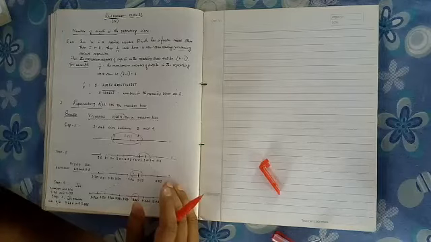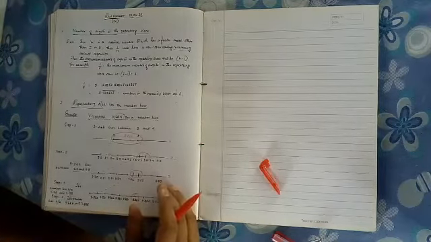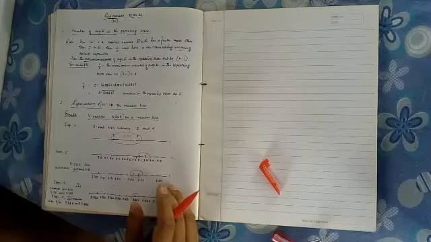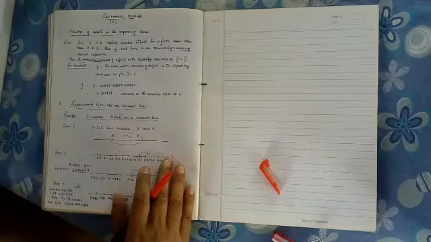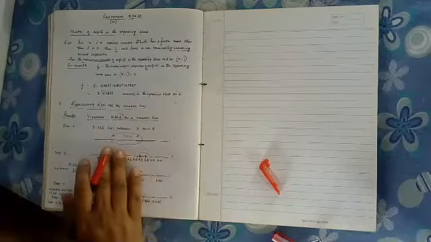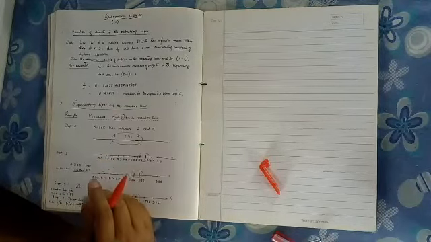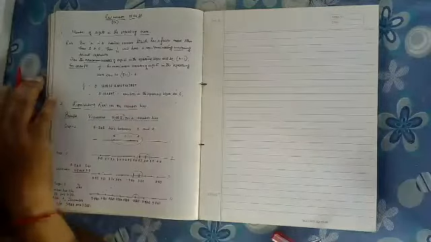Next, I am going to show you how to represent the square root of a decimal number on the number line. It is actually how to find the square root of a decimal number through construction. Let us see through one example.